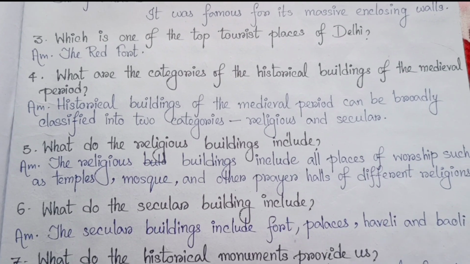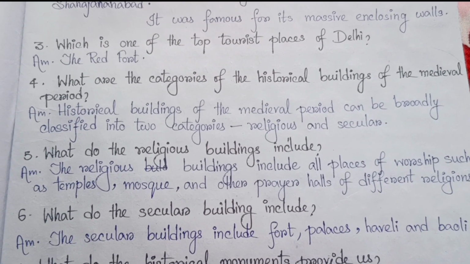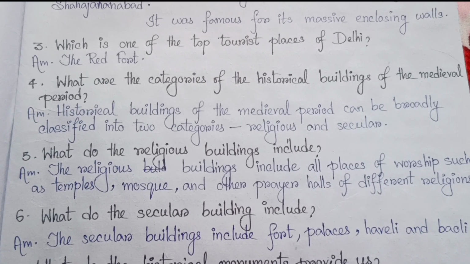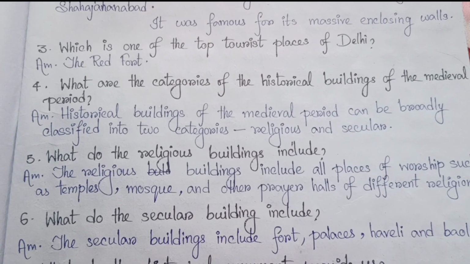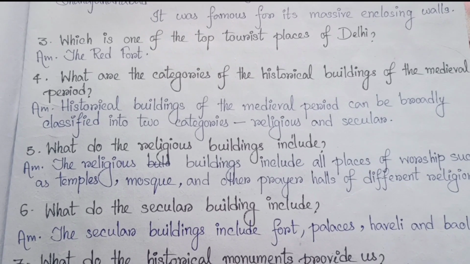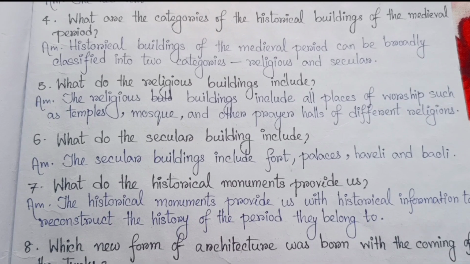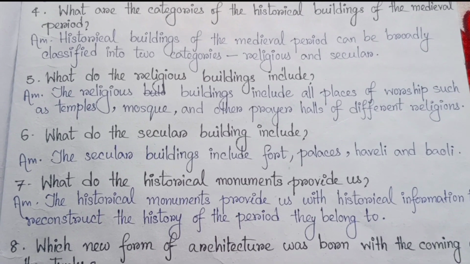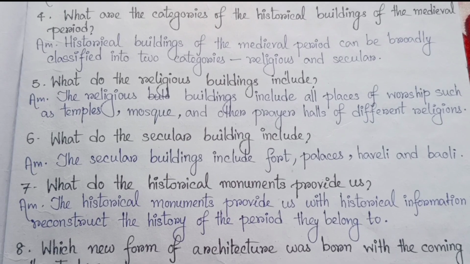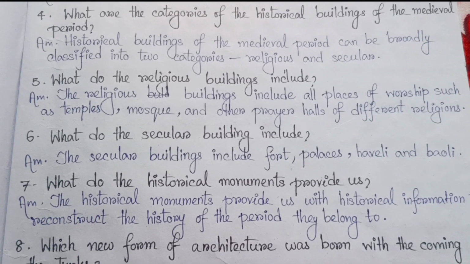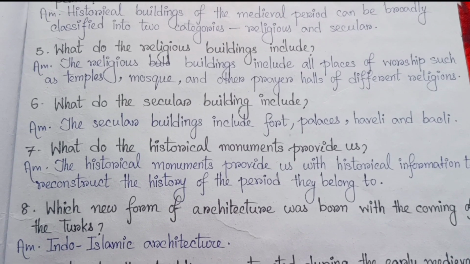Number 4, what are the categories of the historical buildings of the medieval period? Historical buildings of the medieval period can be broadly classified into two categories, religious and secular. Number 5, what do the religious buildings include? The religious buildings include all places of worship such as temples, mosques, and other prayer halls of different religions.